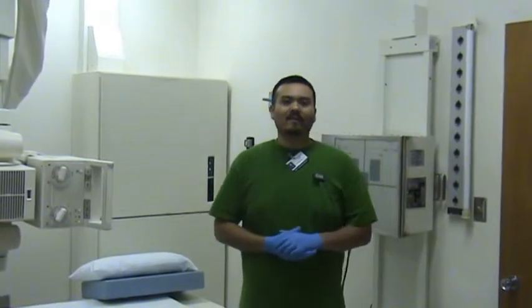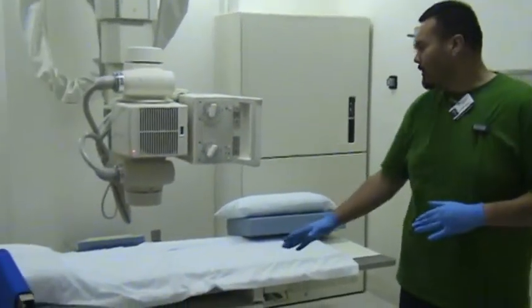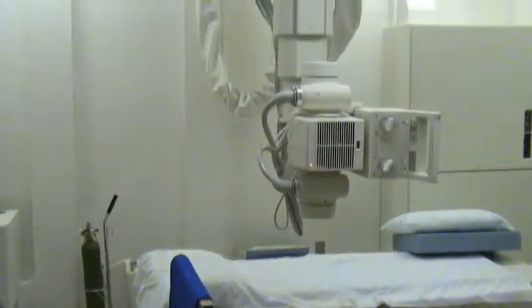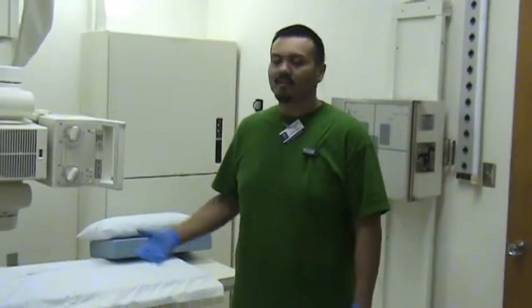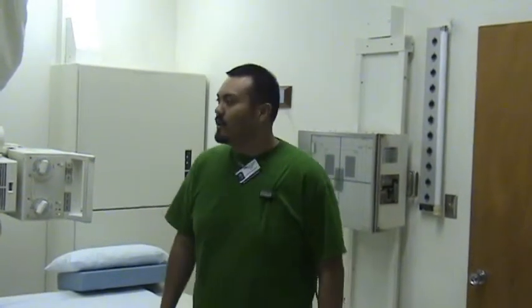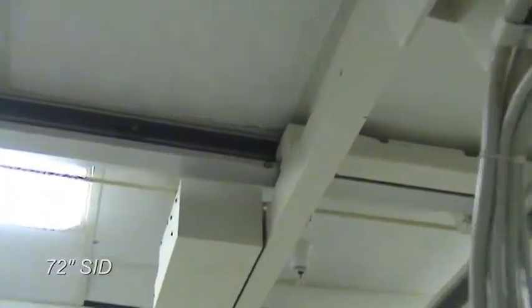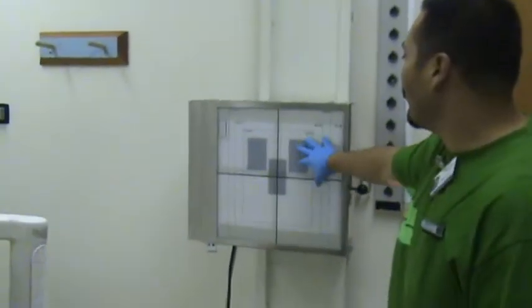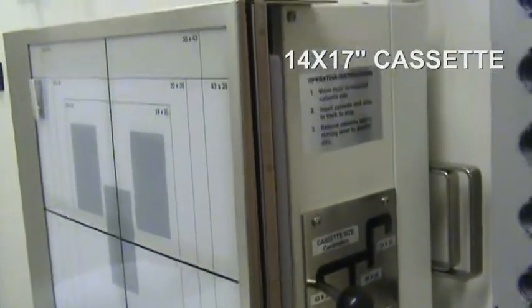Before you even get started, make sure that your room is nice and clean, organized and free of anything that might be an obstruction to the patient. Make sure it doesn't look like there was a procedure just done here. You want to detent your machine to 72 inches for a chest x-ray, and make sure you have it nice and set, and your marker ready to go. Here we already have it lined up and we are just waiting and going to get the patient. So let's go ahead and do that.